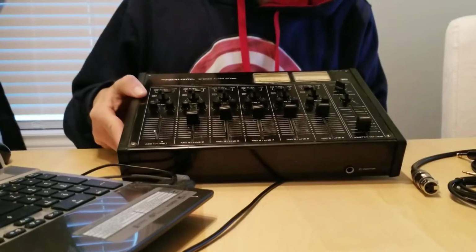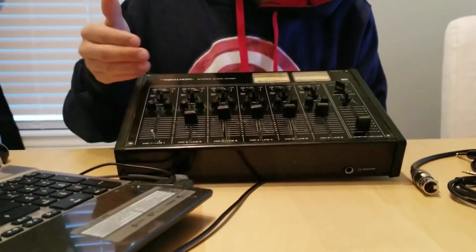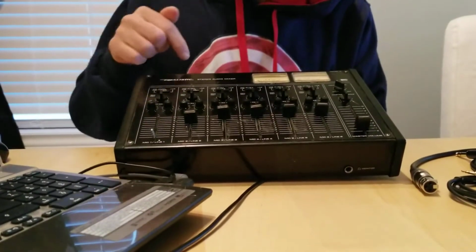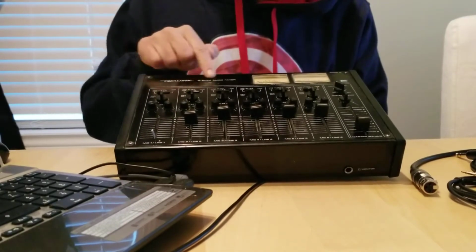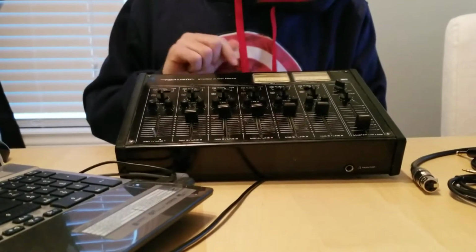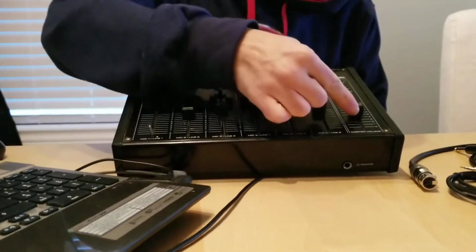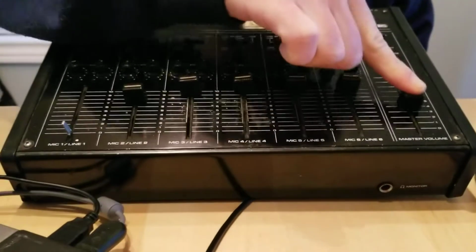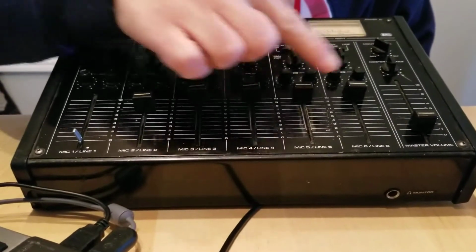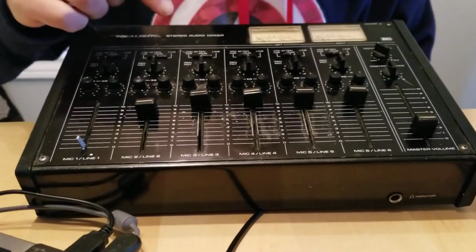This is the audio interface that we were talking about in our podcast. This is a stereo audio mixer, and this allows for 6 different inputs. And you have control of the master volume over here, and you have control of your input volumes on the different inputs that you will select.